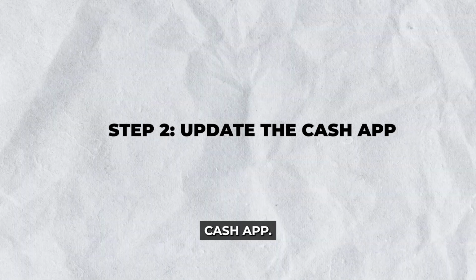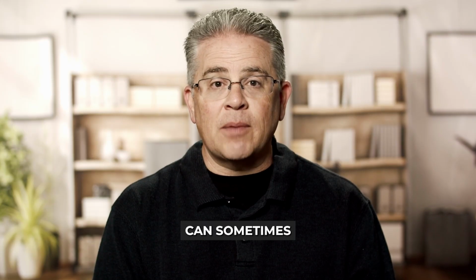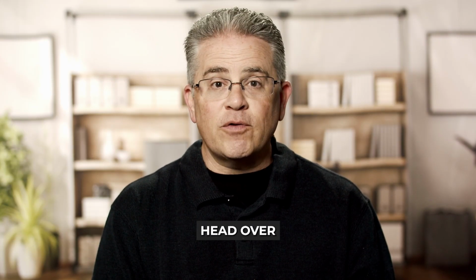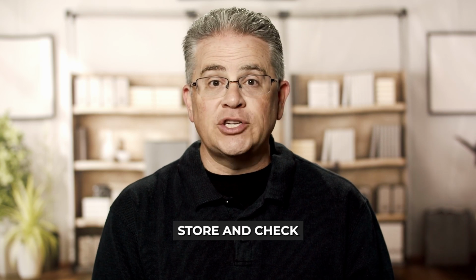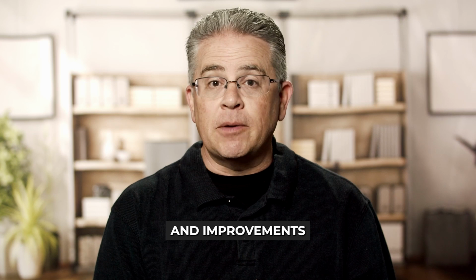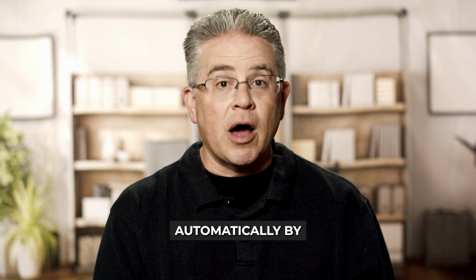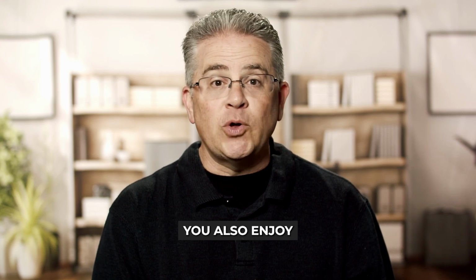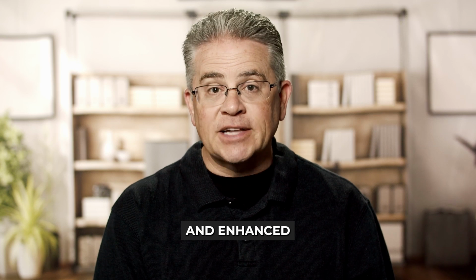Step 2. Update the Cash App. Outdated apps can sometimes cause issues due to compatibility. Head over to the App Store or Google Play Store and check if there's an available update for Cash App. Updates often come with bug fixes and improvements that might resolve this problem automatically. By keeping the app up to date, you also enjoy the latest features and enhanced security measures.